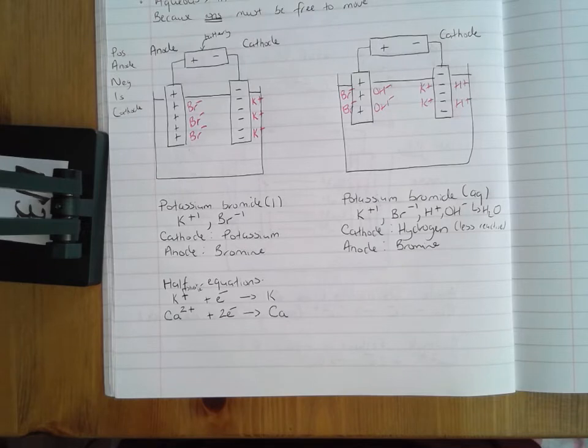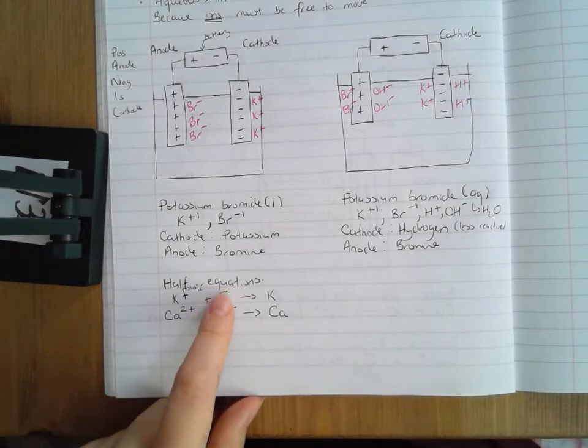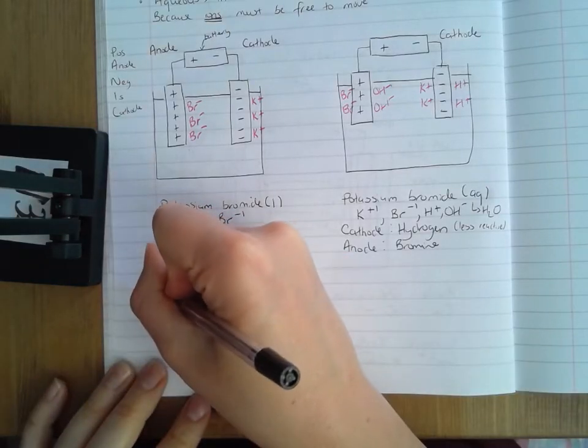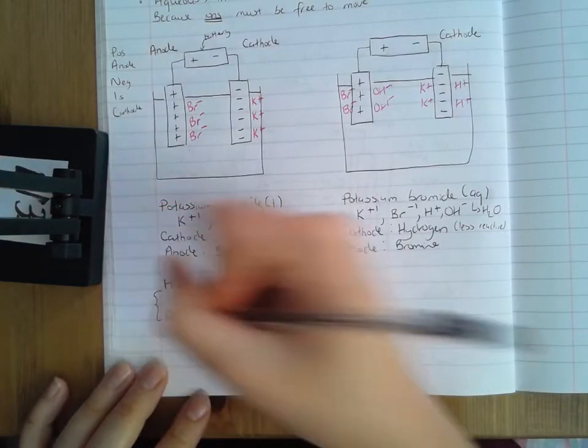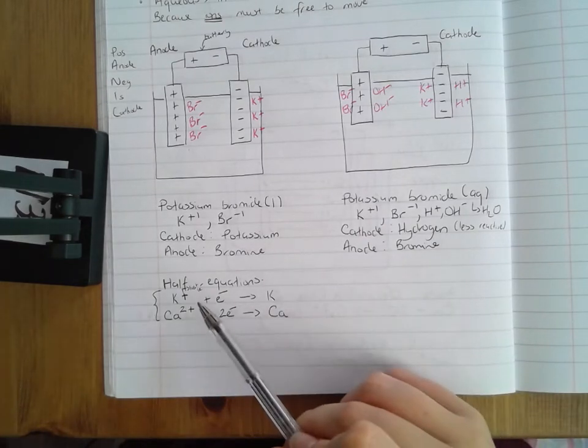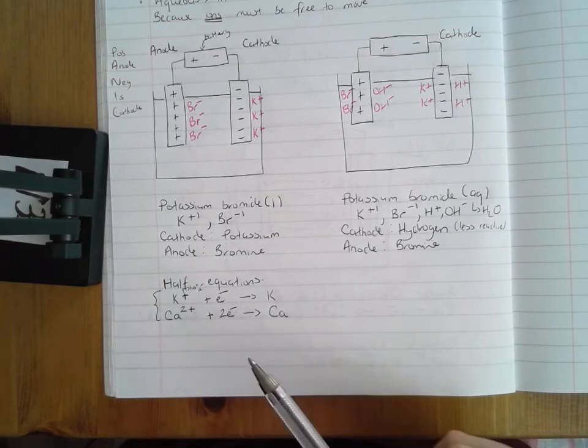And in each of these equations, you can see that you are giving the ions electrons. The ions are gaining electrons. And if you remember OIL RIG, you know that oxidation is loss, reduction is gain. And with OIL RIG, you're talking about electrons. So reduction is gain of electrons. You can see that your ions are gaining electrons each time.